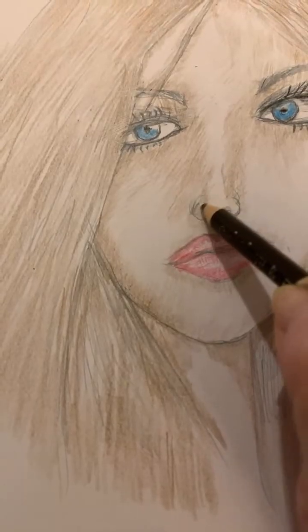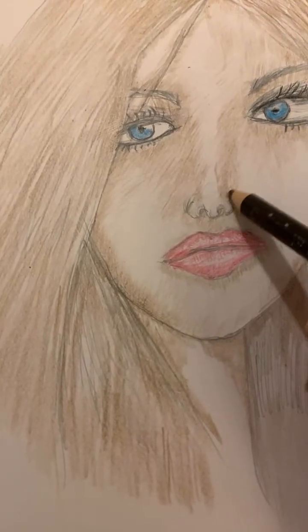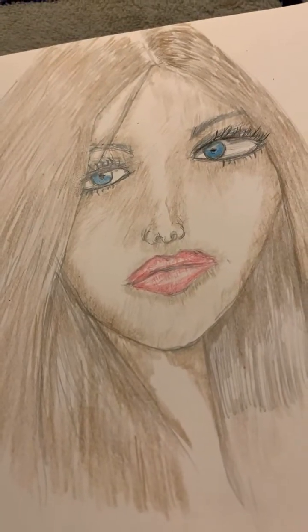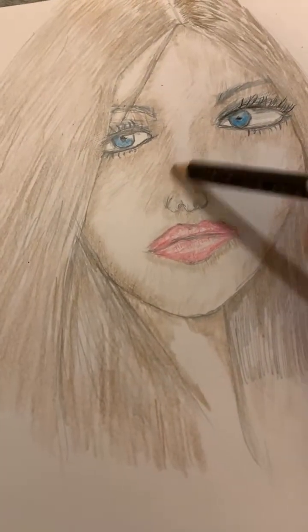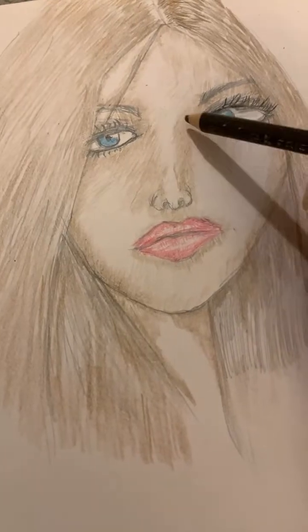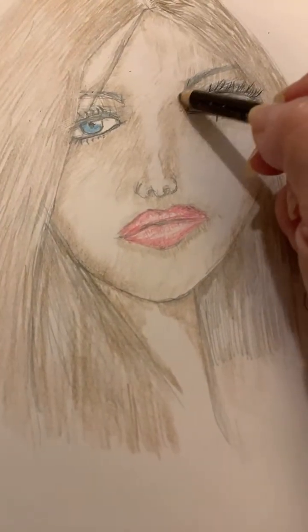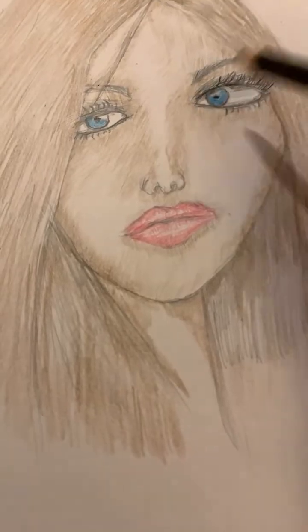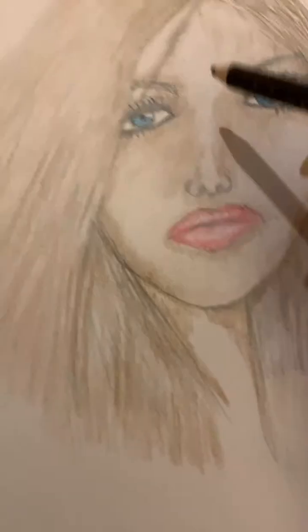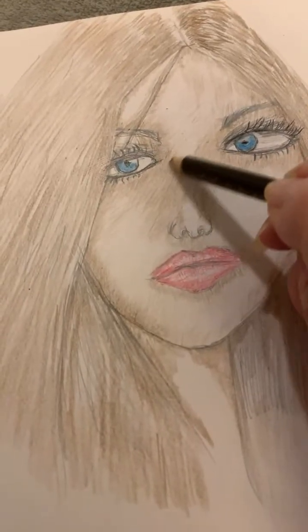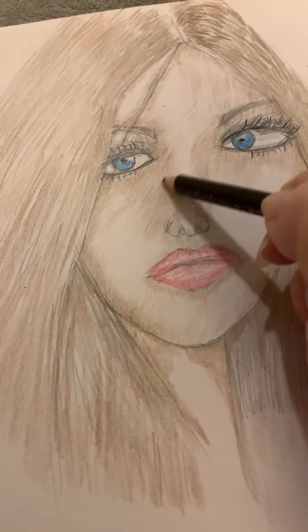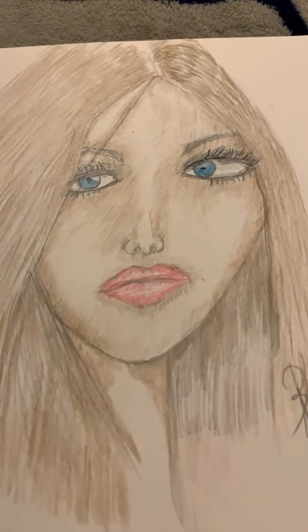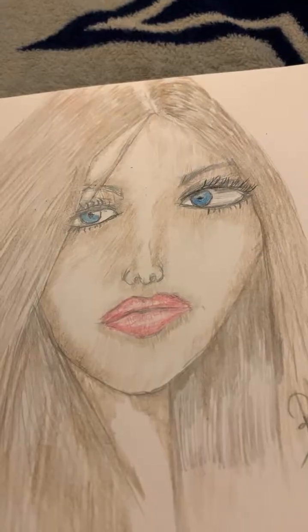Make the tip a little bit more rounded by shading it. Right? Just like that. I think that's quite enough. Let's move on.